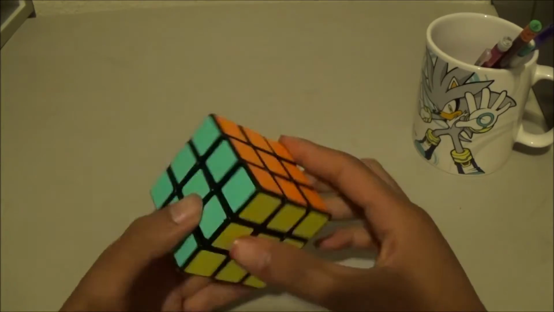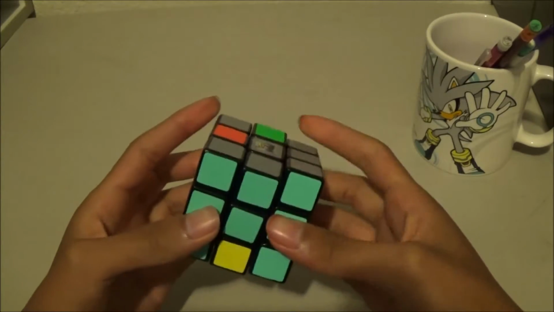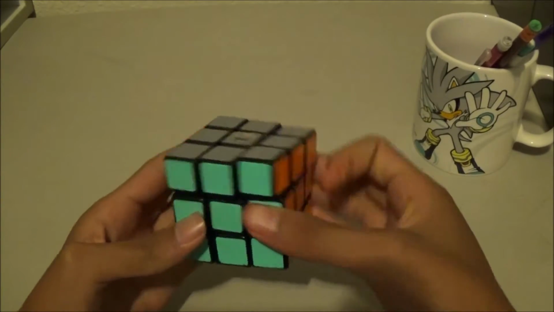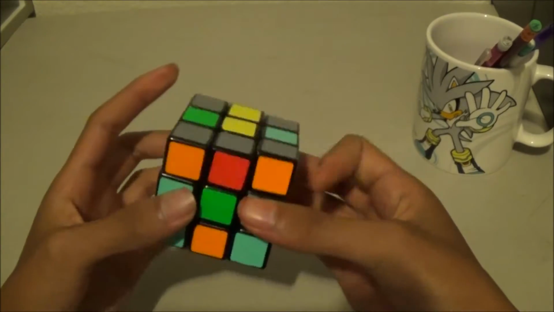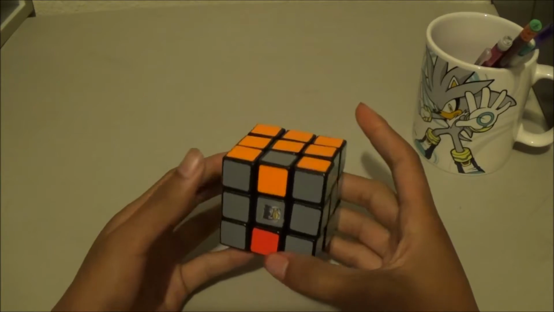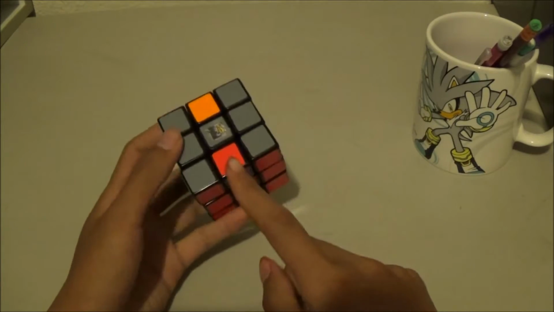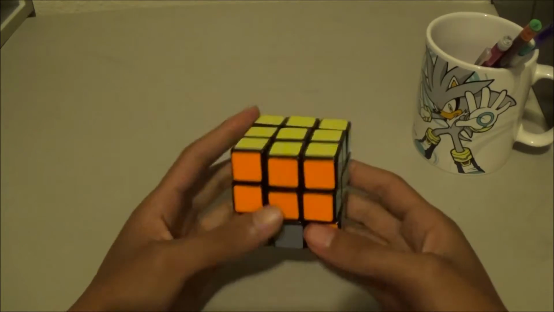So, I guess I'll start with, nope, I did it wrong. That's not what I meant. There you go. Now, advanced RouxVH method is more than one edge, edge cross flipped.